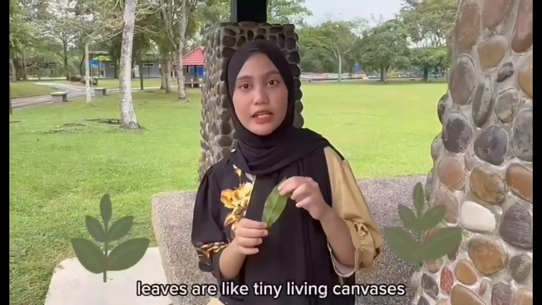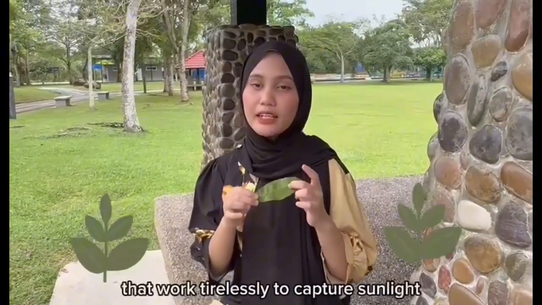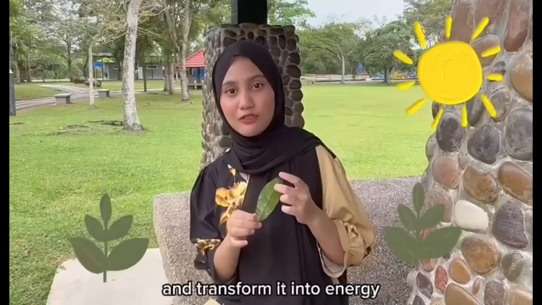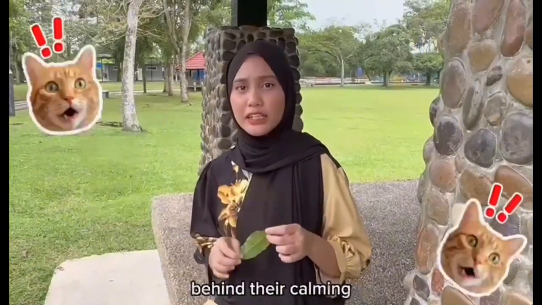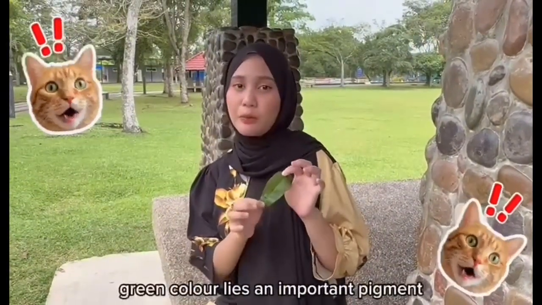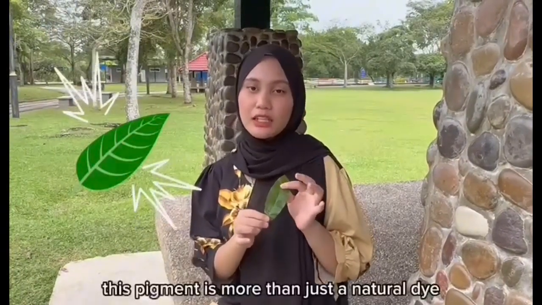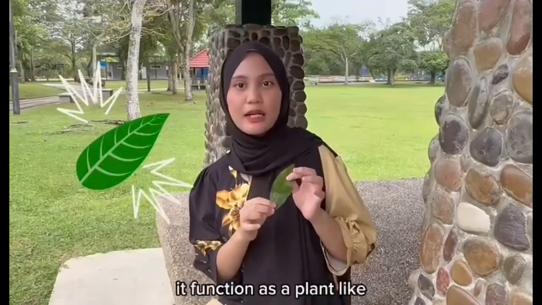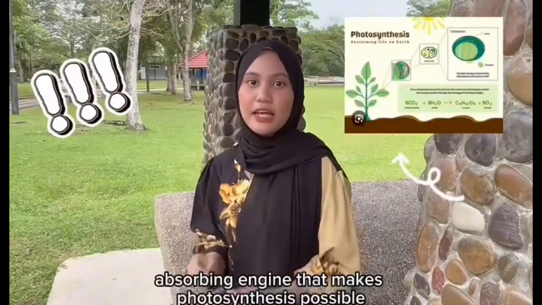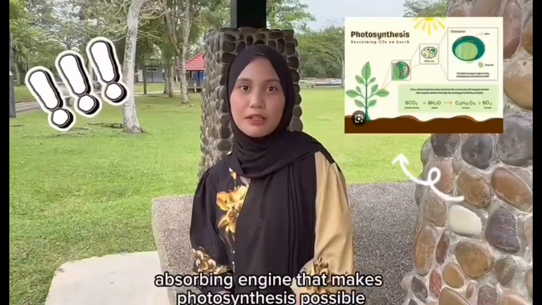Leaves are like tiny living canvases that work tirelessly to capture sunlight and transform it into energy. Behind their calming green color lies an important pigment called chlorophyll. This pigment is more than just a natural dye. It functions as a plant's light-absorbing engine that makes photosynthesis possible.